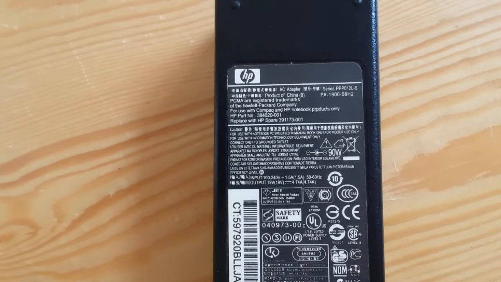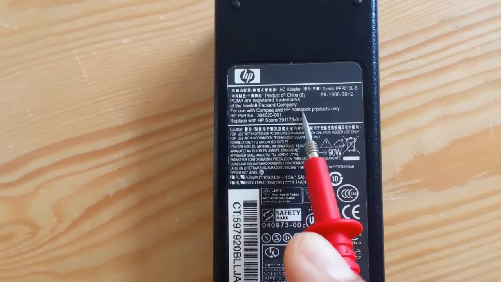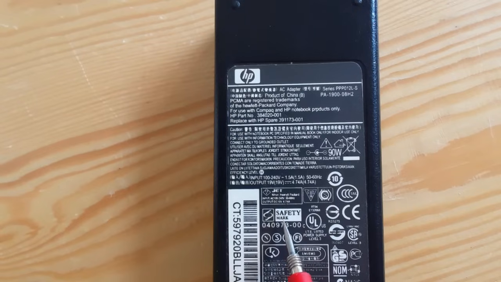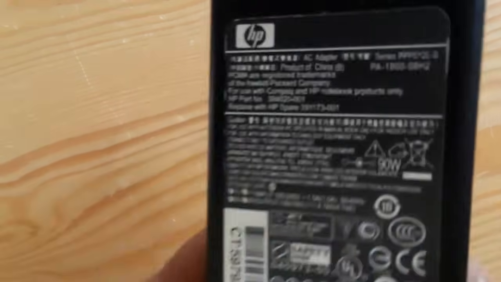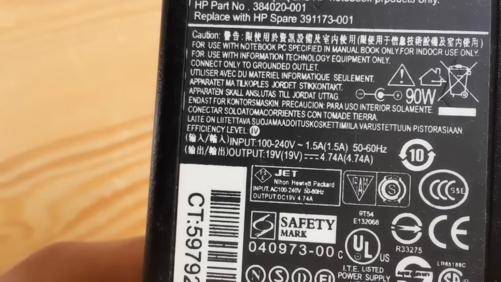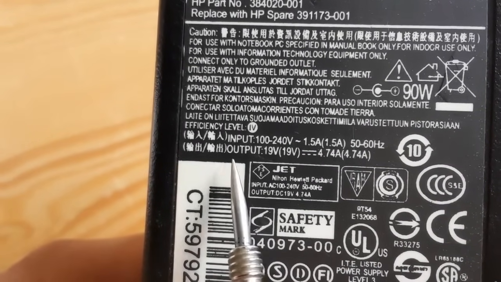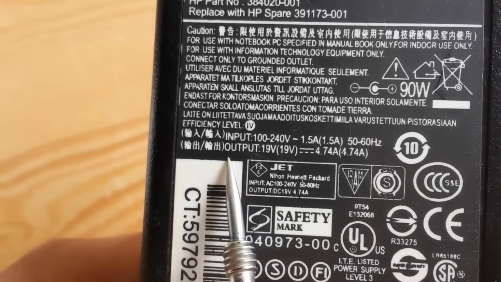And of course, you should always pay attention to the specification that is marked on the adapter. Especially when you want to change your adapter, you should replace it with another adapter with the same characteristics. If, for example, the adapter is a 19 volt adapter, you should replace it with a 19 volt adapter.